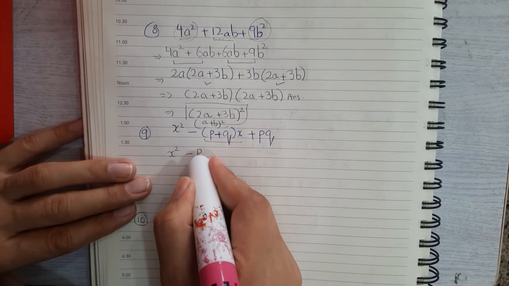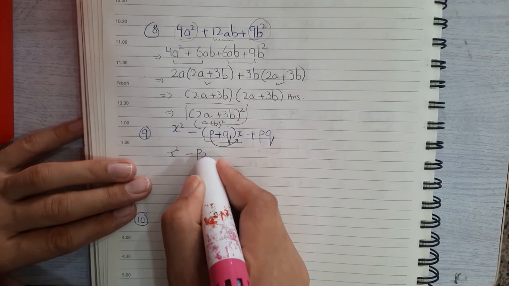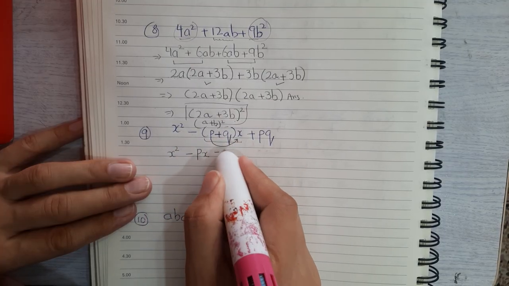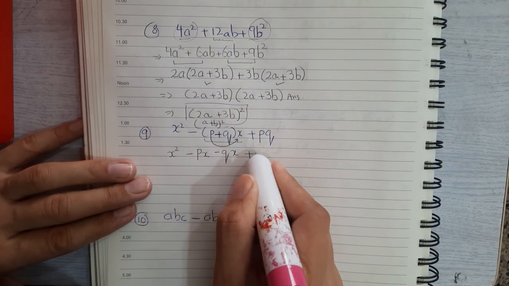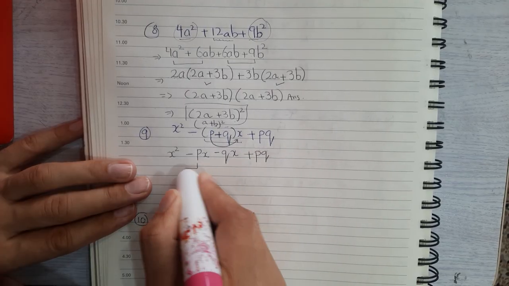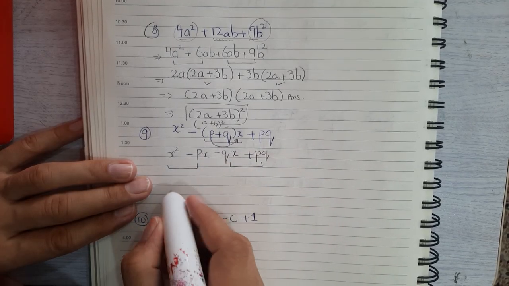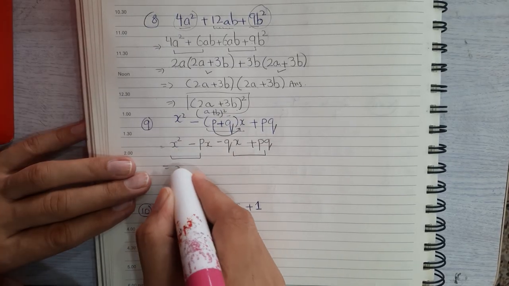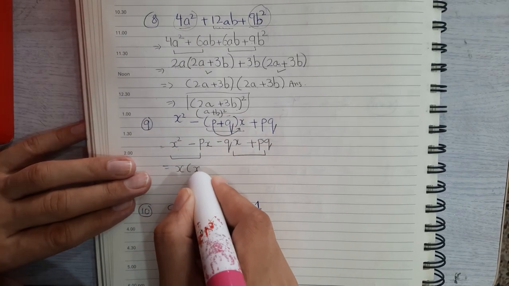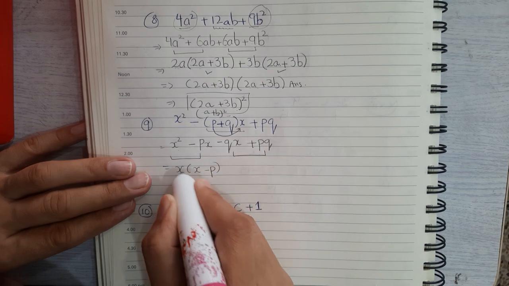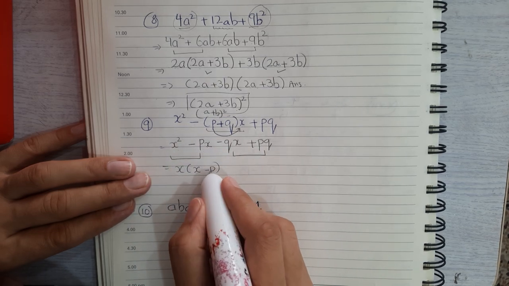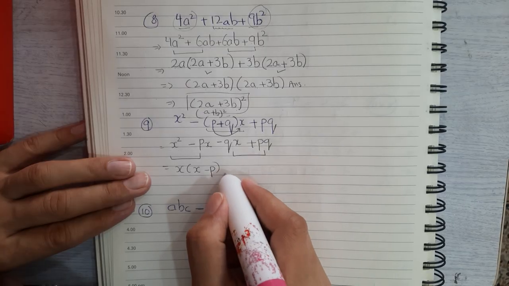So you will write minus p multiplied by x is px. And minus plus is minus, q multiplied by x is qx. And then you have pq. Again split it into 2 parts and look at the common factors. In this case we have x, right? And what we are left with is x minus p in the bracket, because x multiplied by x is x squared, x multiplied by p is xp. xp, px are the same thing because it's commutative.